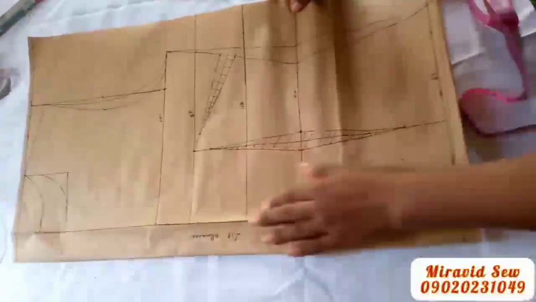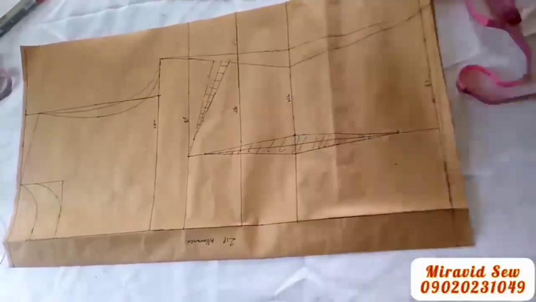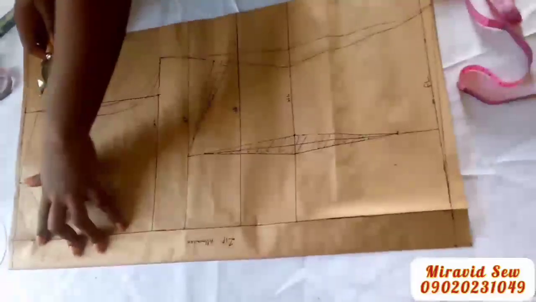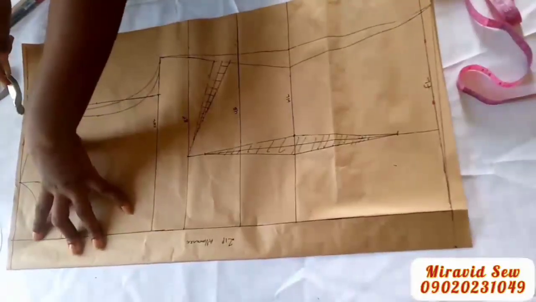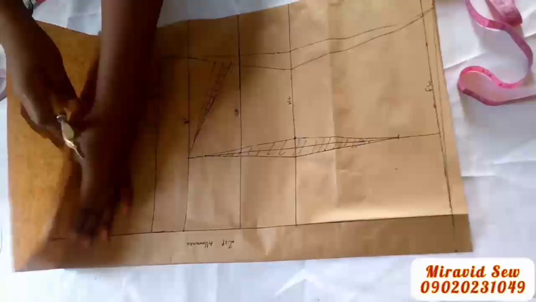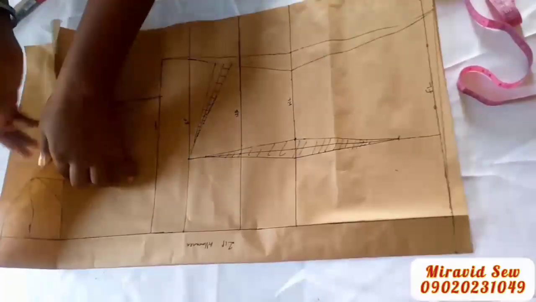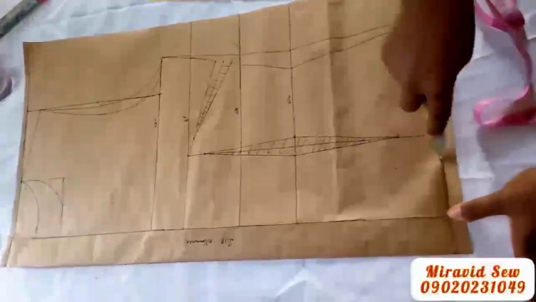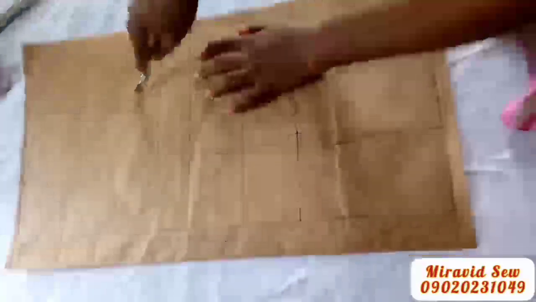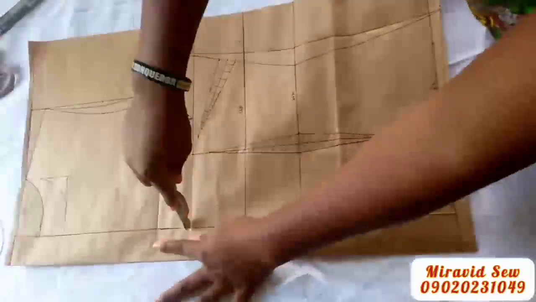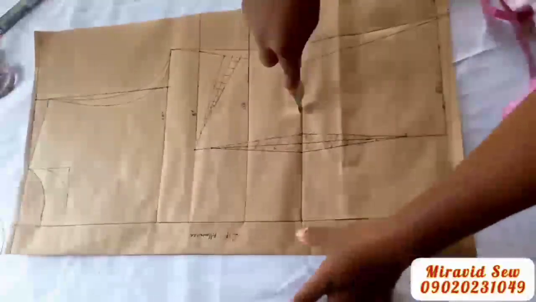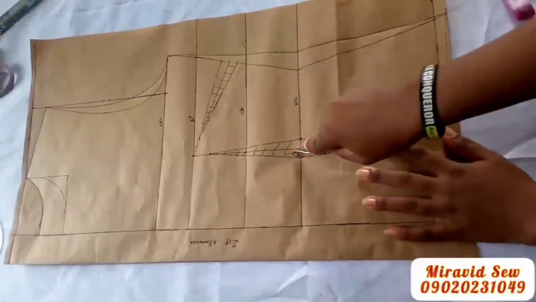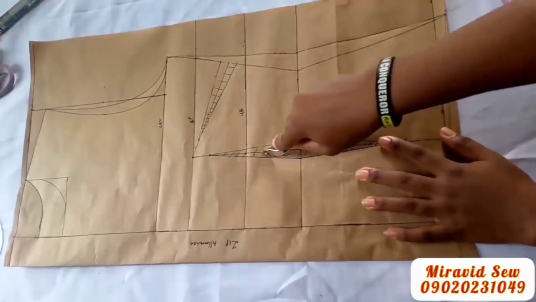Now, because we are drafting the front and the back together, I just went ahead to reveal my zip allowance. I want to use my tracing wheel to trace out the back without having to draft out another back. So that's the essence of doubling the paper and using my tracing wheel. I will trace out the back, and then I will sketch it out with what I have traced out. That way I will have my back exactly like what I have here without having to draft it again. So that's the use of this tracing wheel.